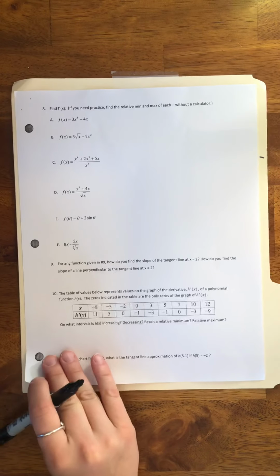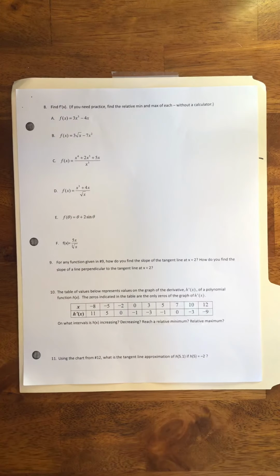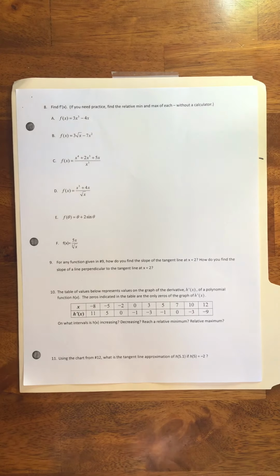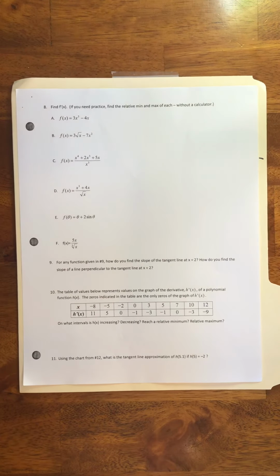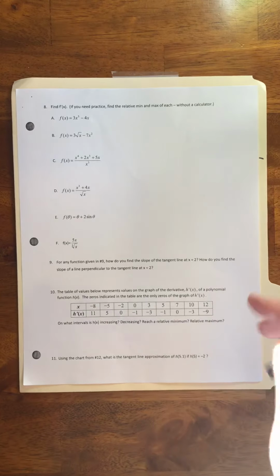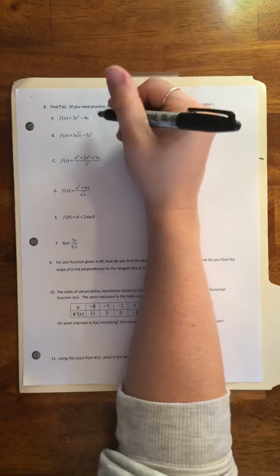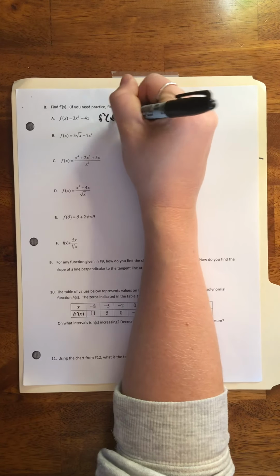So in the next one, this is number 8. It says find f prime of x. If you need practice, find the relative min and max of each. So in this, if you want to make a table on each one of these, feel free, go through that whole process. I'm just giving you extra problems to do that, and if you have any specific questions, let me know. But I'm just gonna help you find the derivative of each one, and then you can go further if needed. In this first one, it's already set up nicely for us.